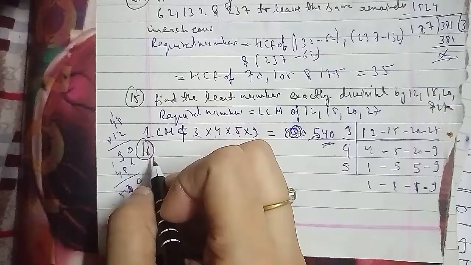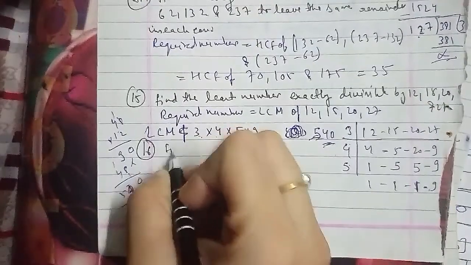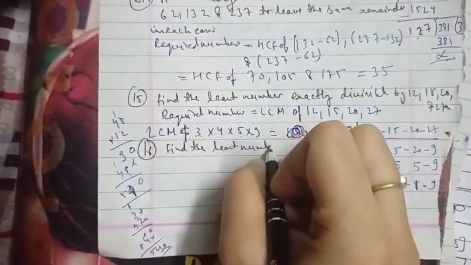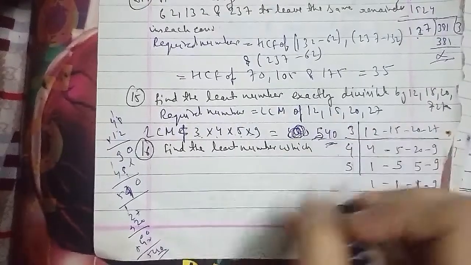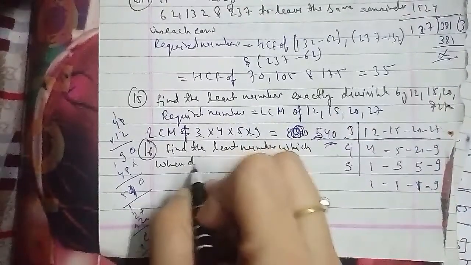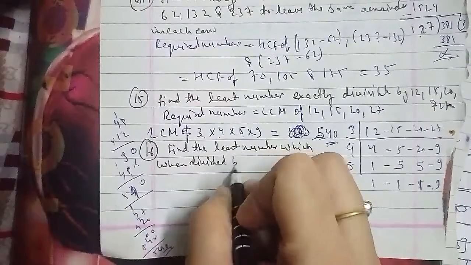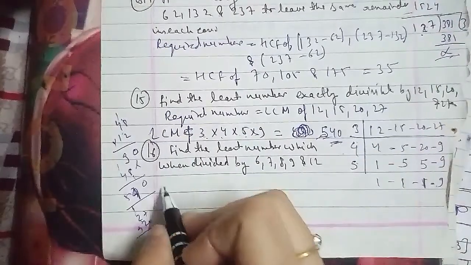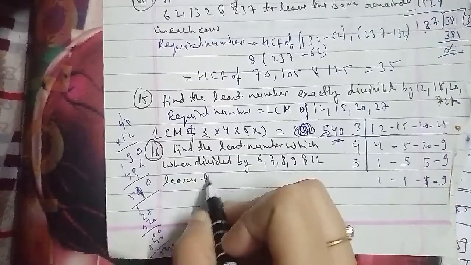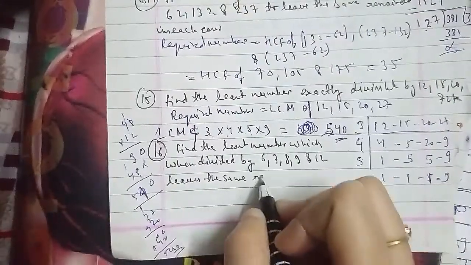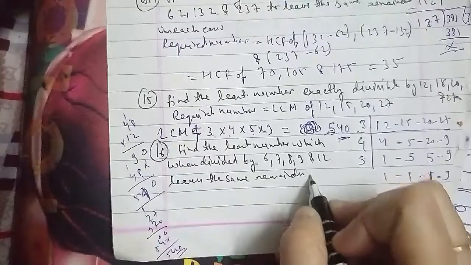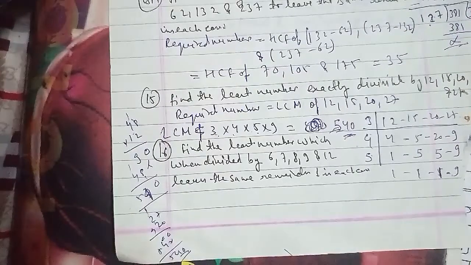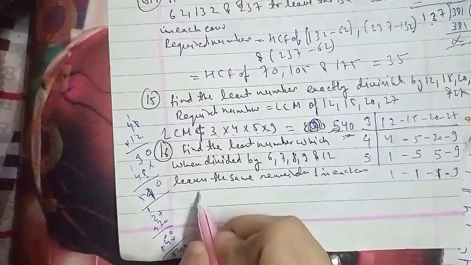Find the least number which when divided by 6, 7, 8, 9 and 12 leaves the same remainder 1 in each case. Now for that we have a solution here that we will find out as well, which is 6, 7, 8, 9, 12. So we'll go ahead.